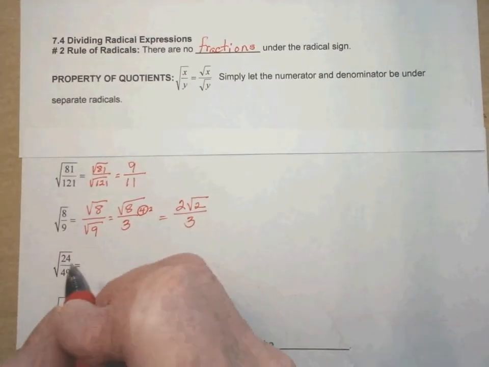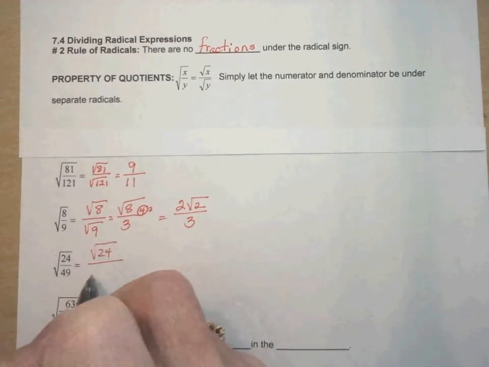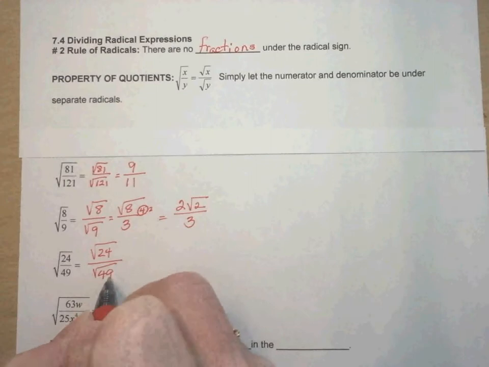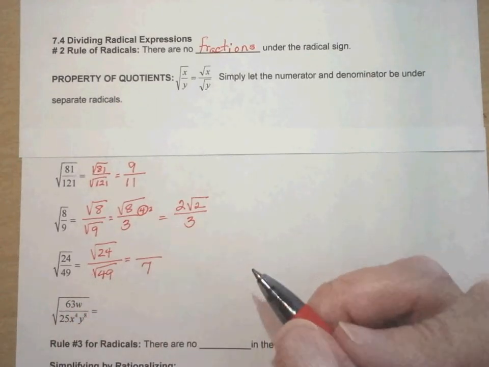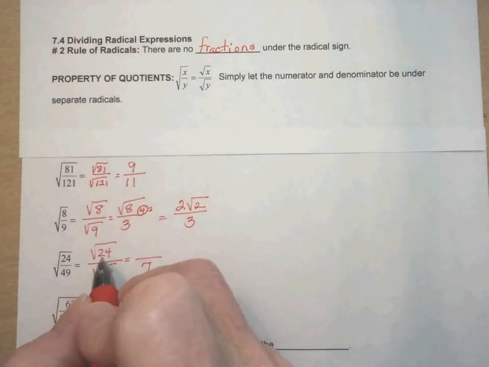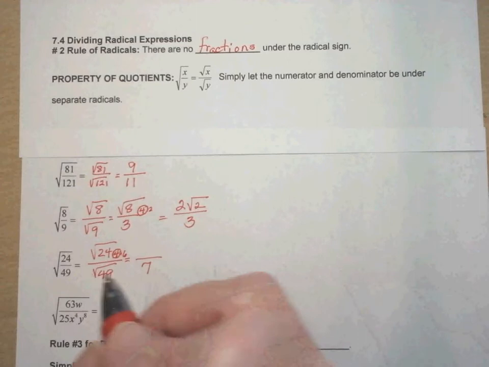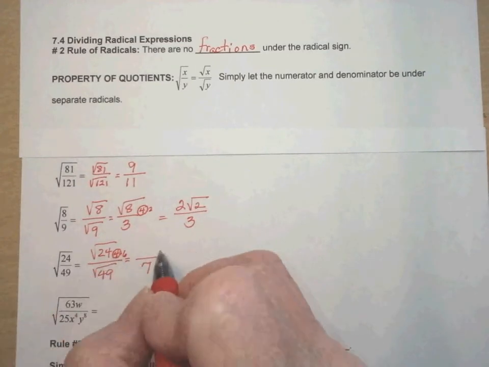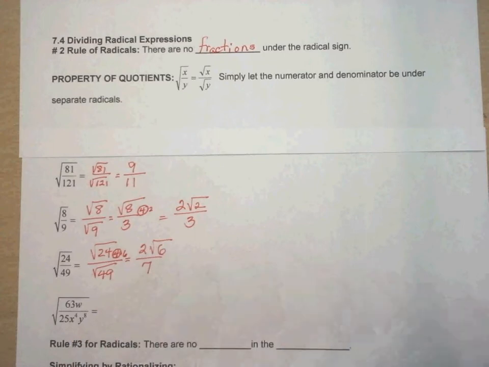Same thing on the next problem. If I have the square root of 24 over the square root of 49, the 49 is a perfect square, so it comes out to be a whole number, 7. 24, though, has a perfect square factor in it, so I'm going to use the combination of 4 times 6, and that way I can get the perfect square with the 4. So I'm going to bring the square root of 4 out and give me a 2 on the outside and a square root of 6 on the inside.